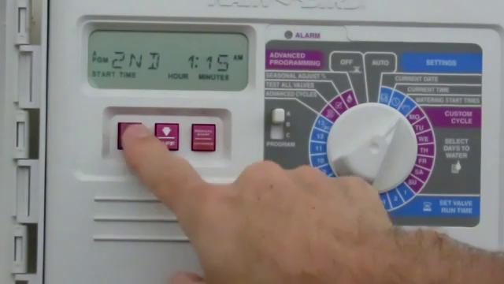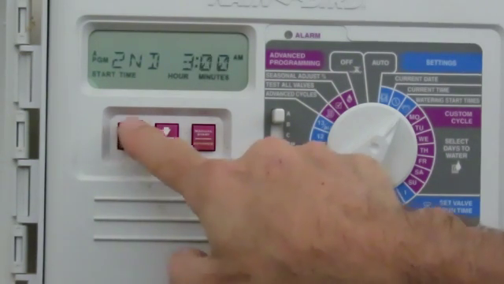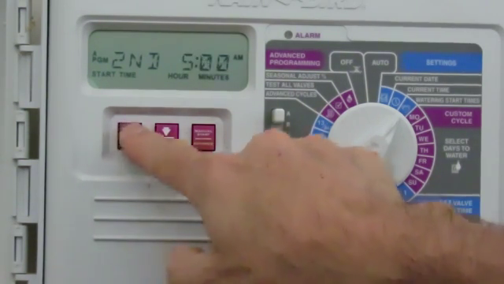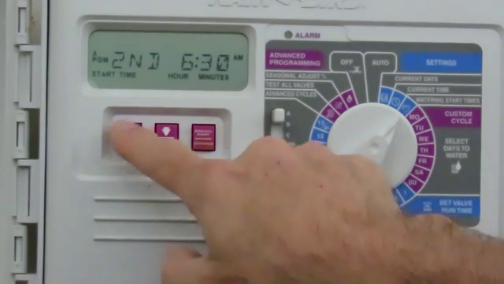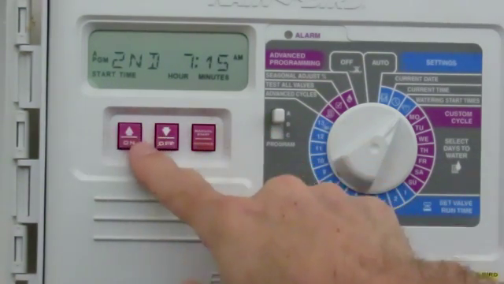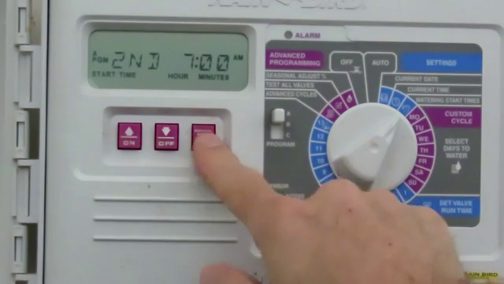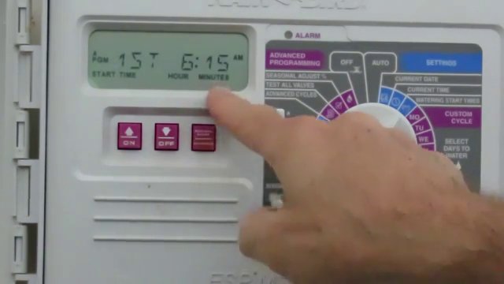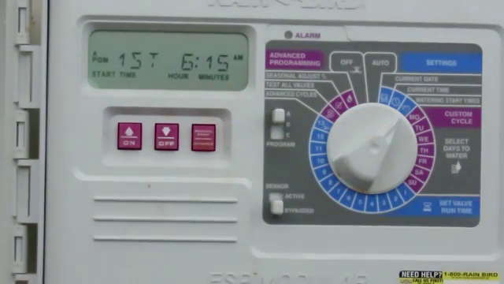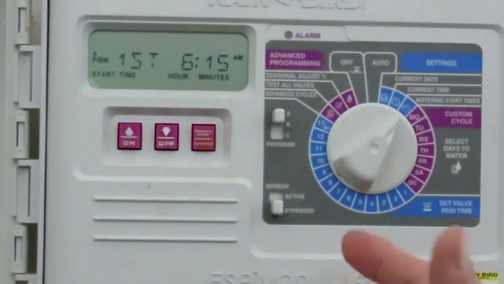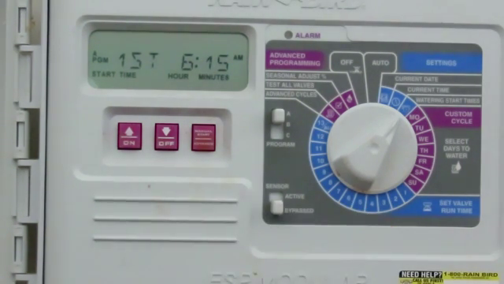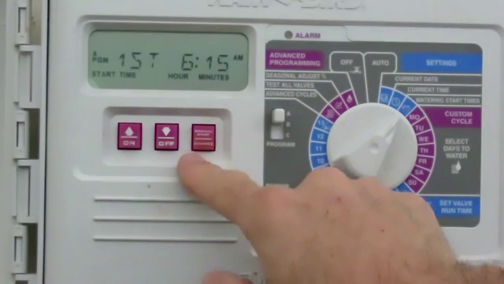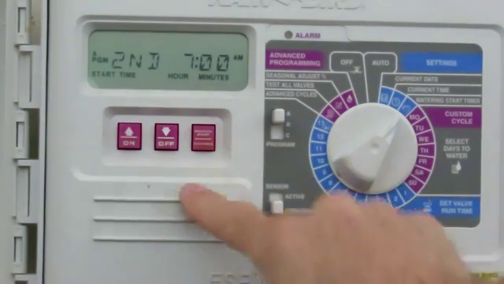But I'm going to set it for, I think I had it set for 7 a.m. And the reason for that is I go through one cycle at 6:15. It'll go through the whole thing one time and let the water soak in, and then it starts again all over at 7 o'clock, the second cycle.